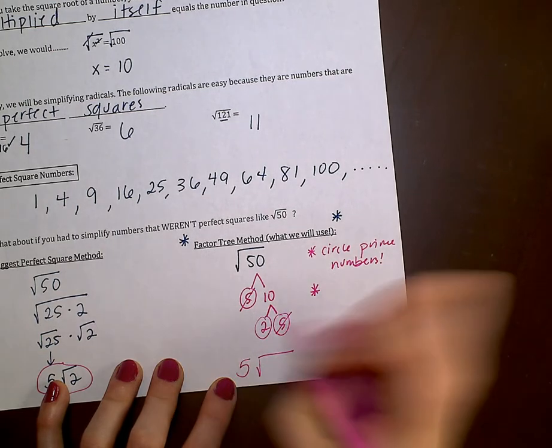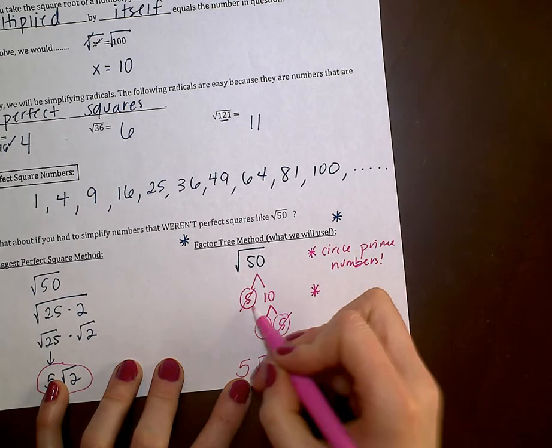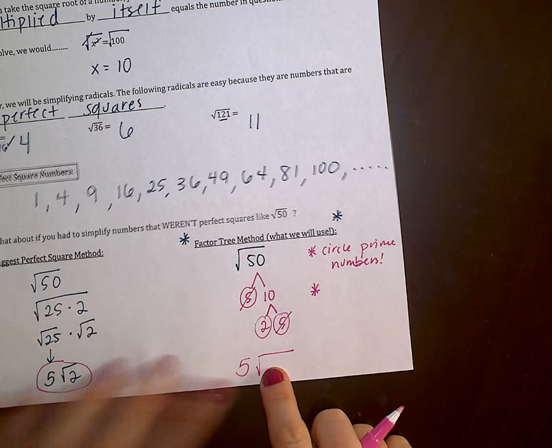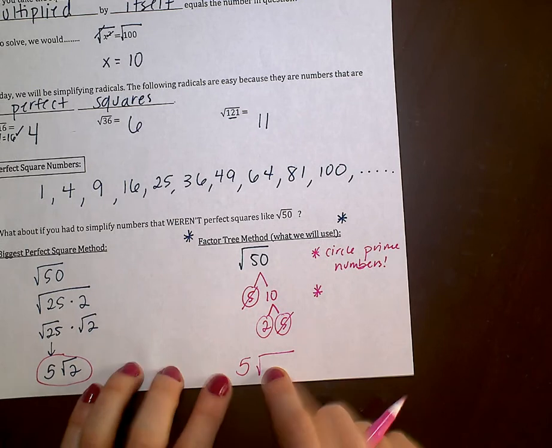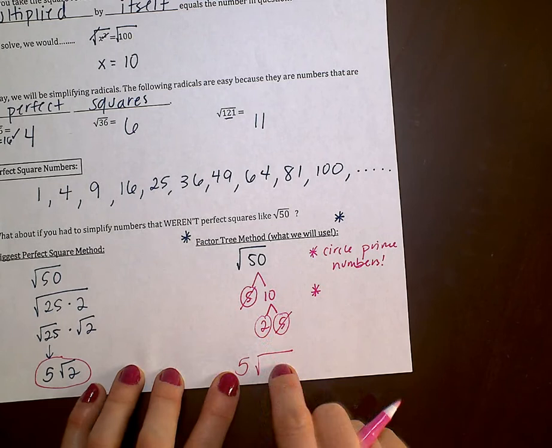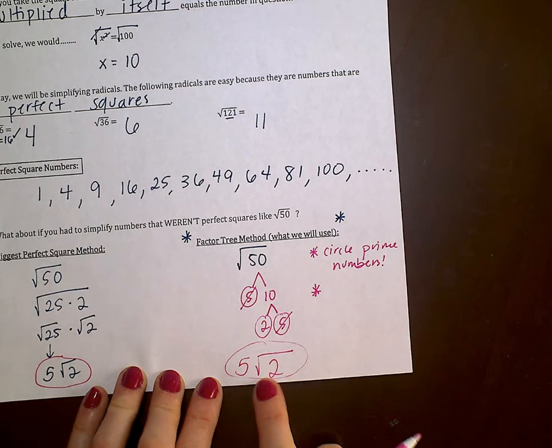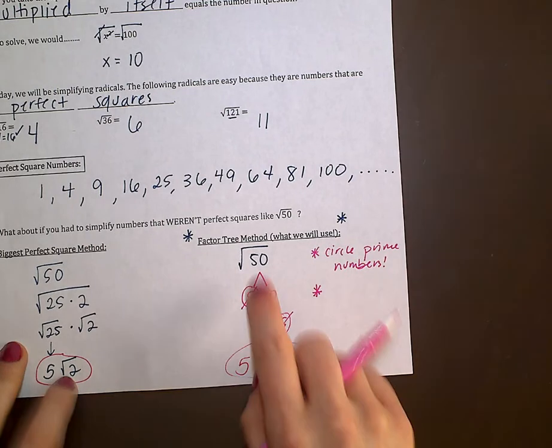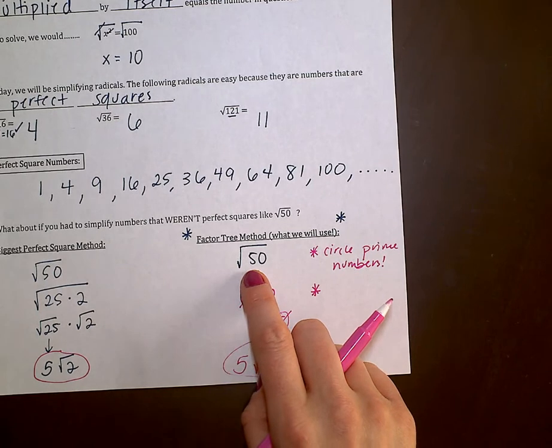There's 2 5s, so I bring one out. The reason you can do that is because 5 times 5 is 25. So that really is just looking like 25 underneath, which I know the square root of 25 is just 5. Okay, so every pair, pull one out. If it doesn't have a pair, like the 2 here, then you leave it underneath. What do you know? We got the same answer. It's the same 7.07 decimal. It's just a different way to write radical 50 using radicals.